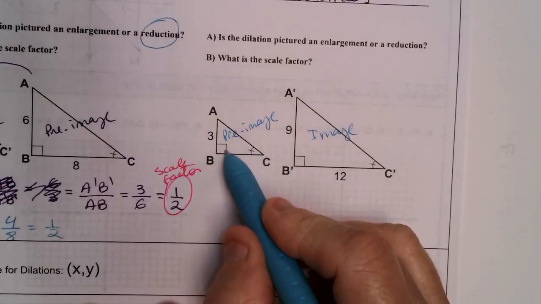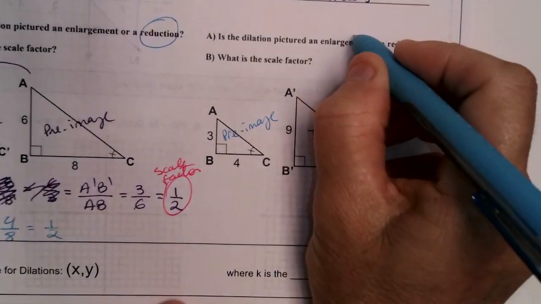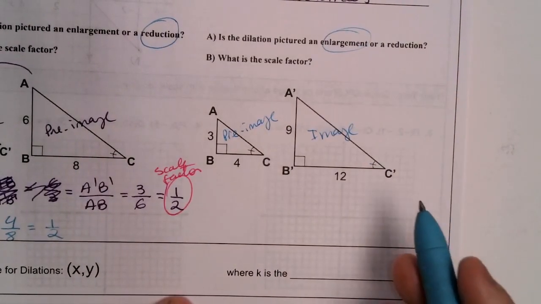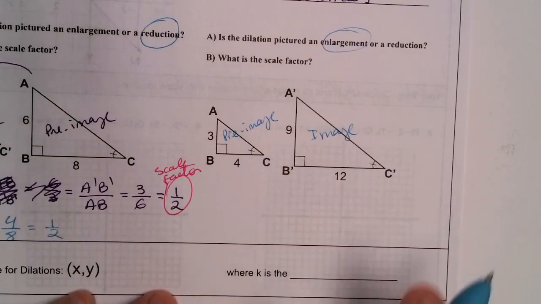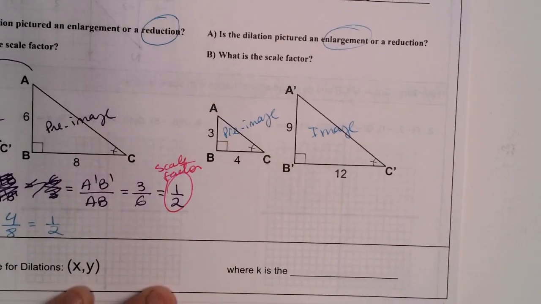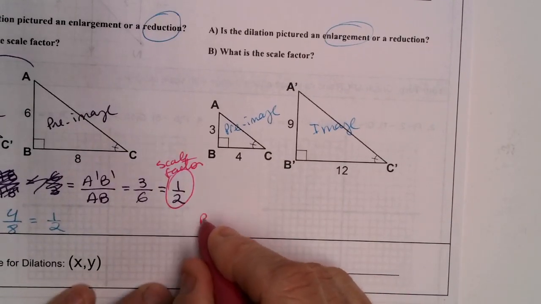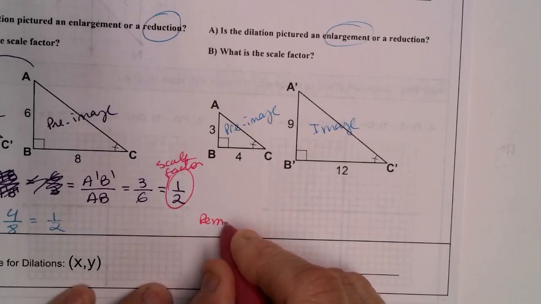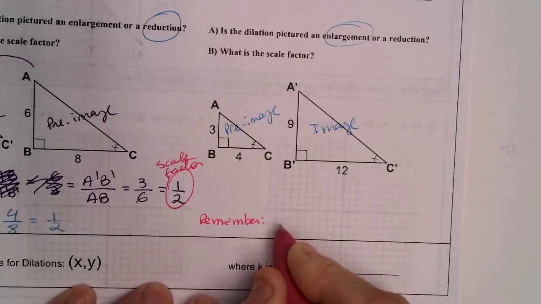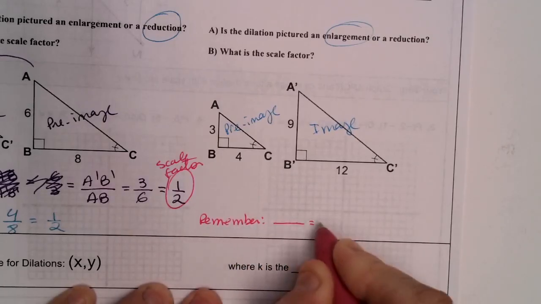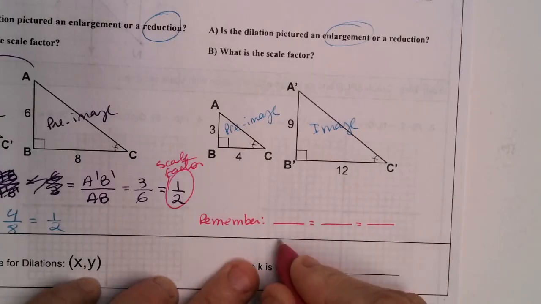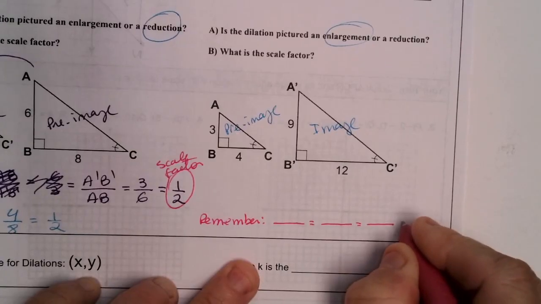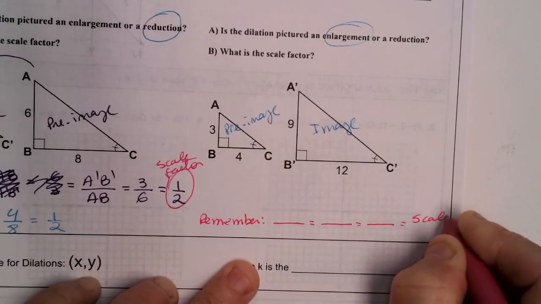So it's getting larger, right? So this is an enlargement, okay? And then to find the scale factor, we do the same thing. Now, I want you to write something here for you to remember. Here, it's a triangle, so I have 3 sides, okay? So the ratios of the sides is equal to the scale factor.